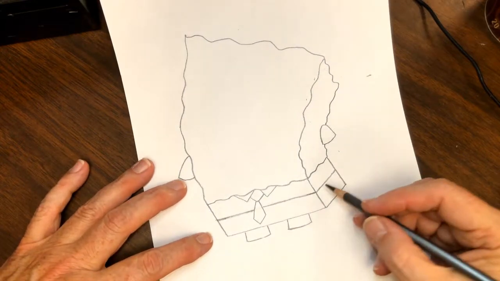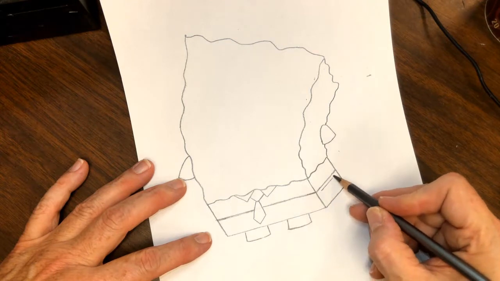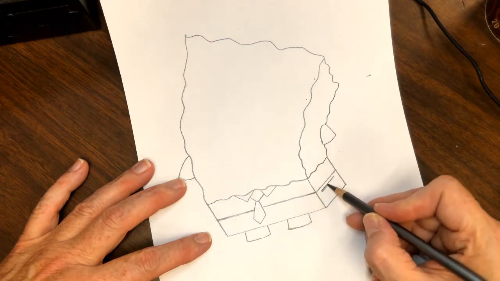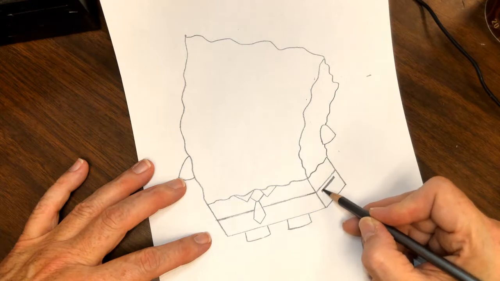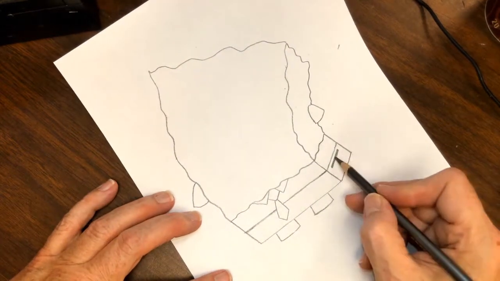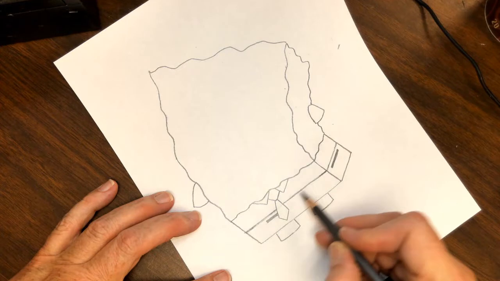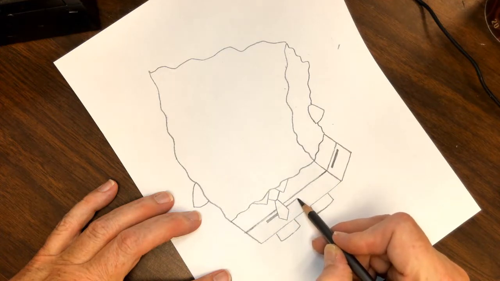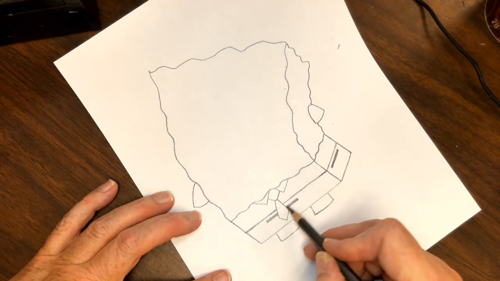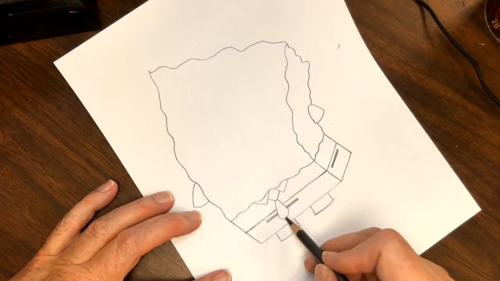Okay, then SpongeBob has this little belt kind of thing going on. He's got like some long rectangles. There's one on the side. There's kind of like a long one that comes out of each side of his tie like this. So it looks kind of like it goes all the way across and the tie is just hanging in front.